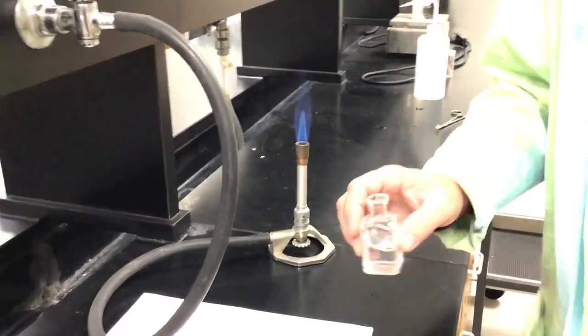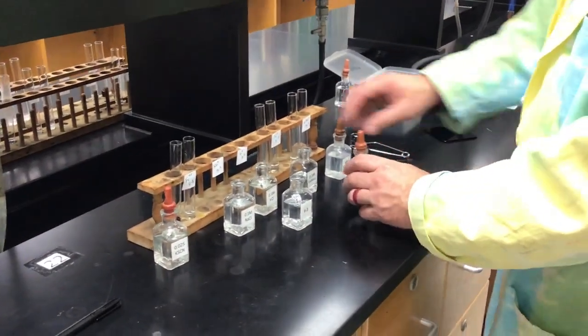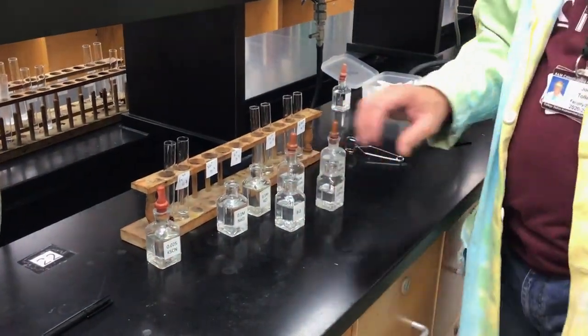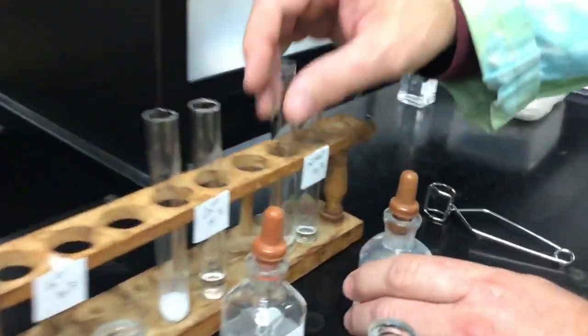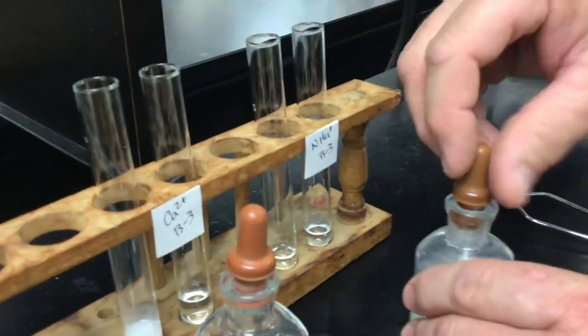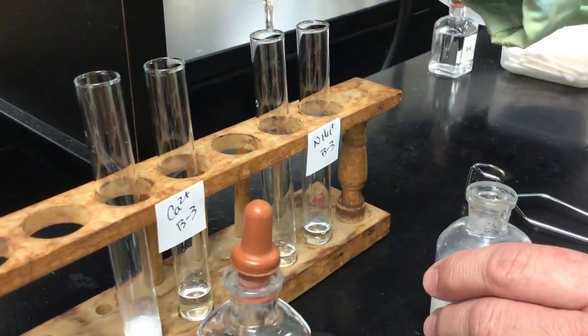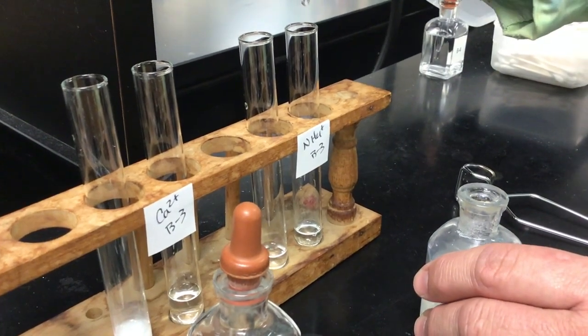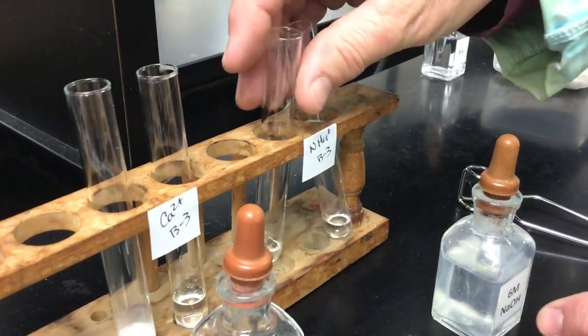Okay, and then our last test is going to be a little bit more detailed. We'll see how it goes. This is B3, but this is for ammonium nitrate. We're going to take ammonium nitrate and our unknown, and add 3 drops of 6 molar sodium hydroxide to each. 1, 2, 3. 1, 2, 3. See what kind of result we get.